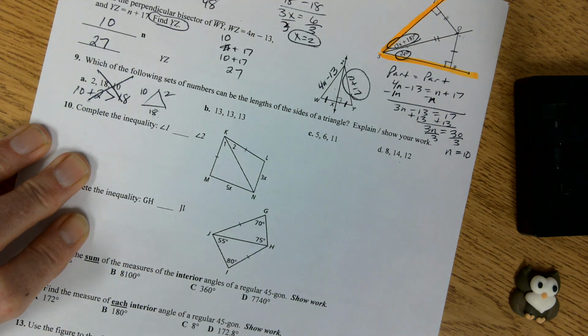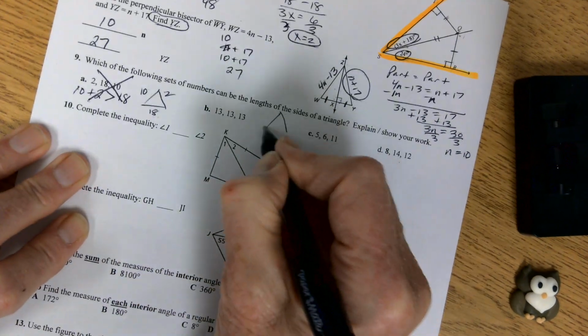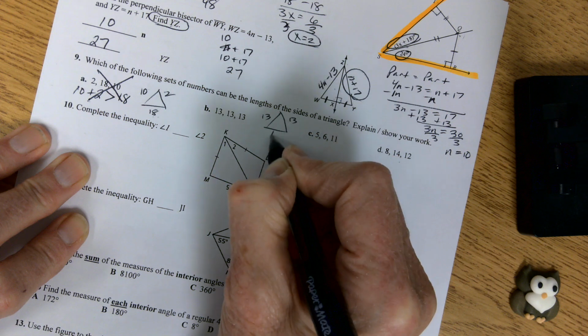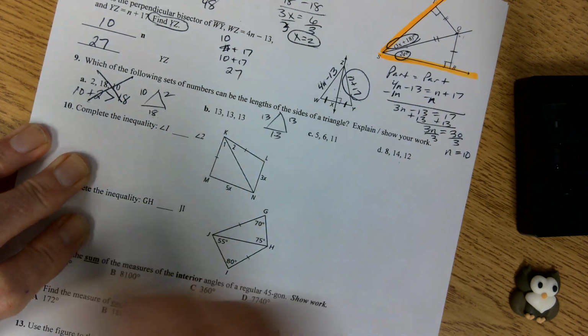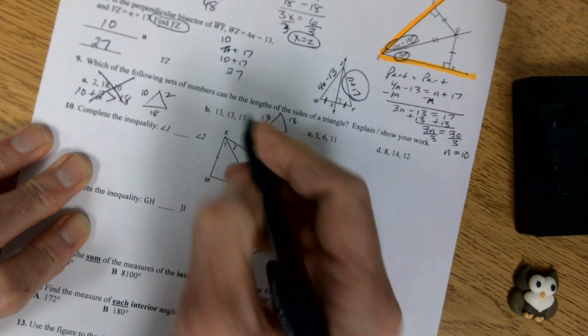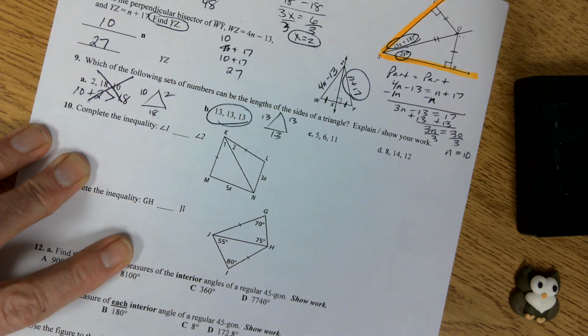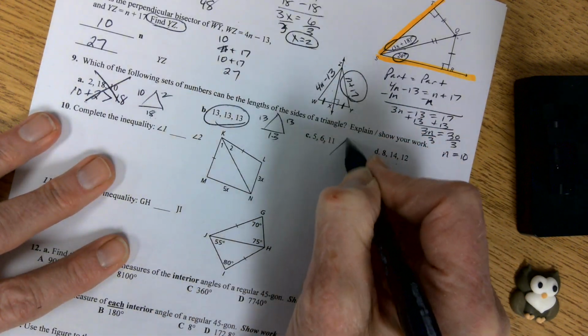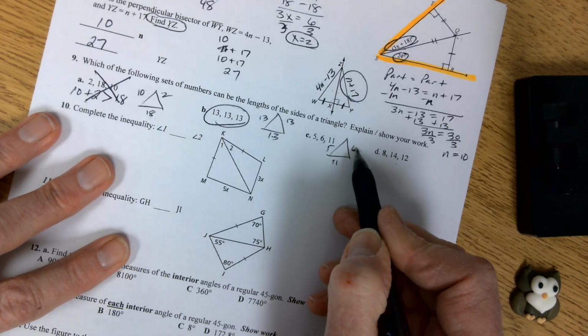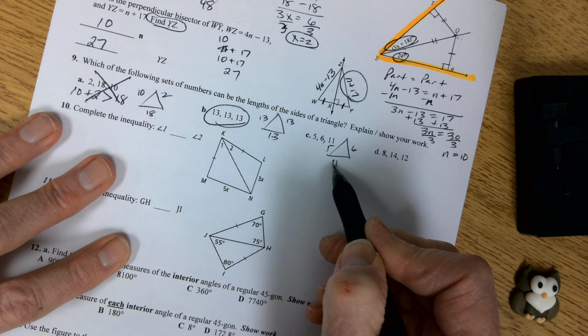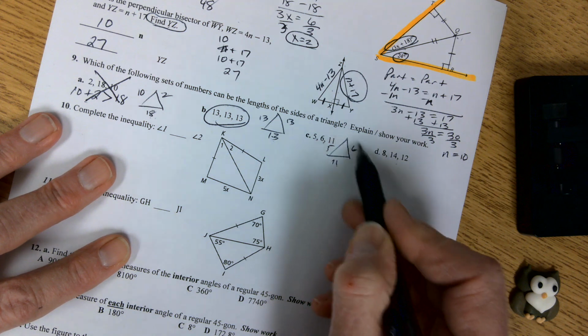Okay, look at the longest side. 13, 13, 13. Could I make a triangle with that? 13 and 13, 26. 26 is more than 13. That would be the same for all of these. So absolutely, that one works. Triangle with this: 11's on the bottom, 5 and 6. 5 plus 6 is 11. So this isn't enough to poof up. You can't make a triangle with that.